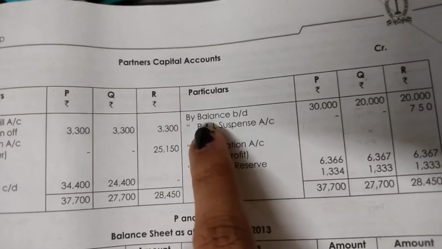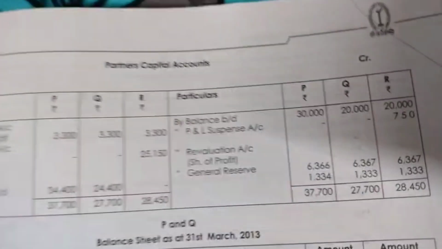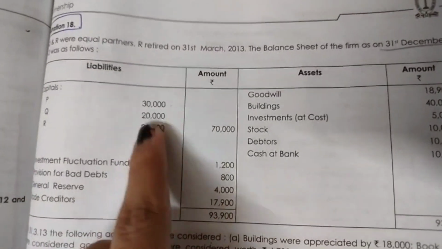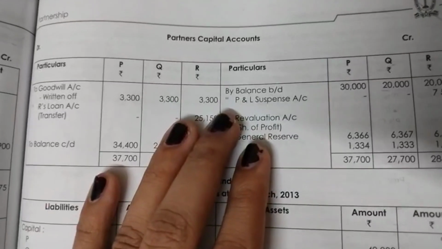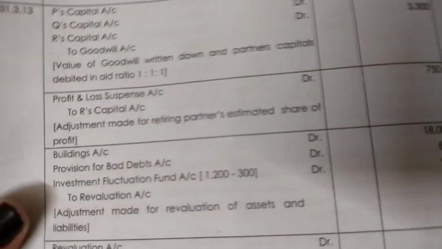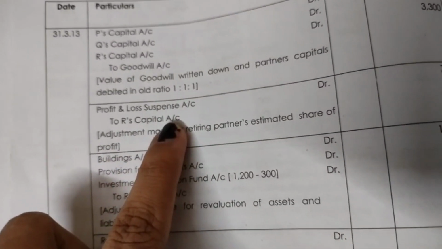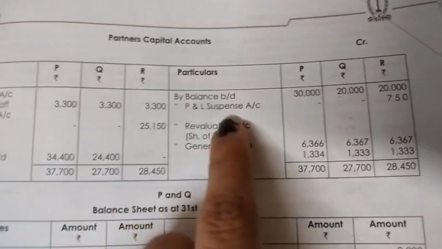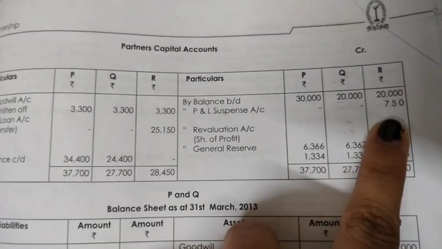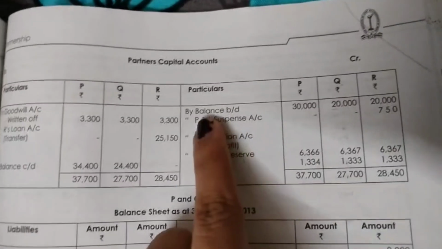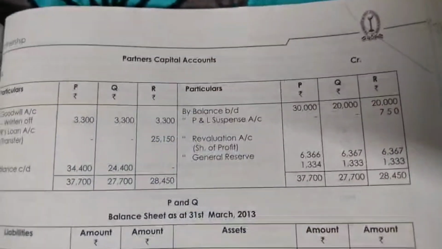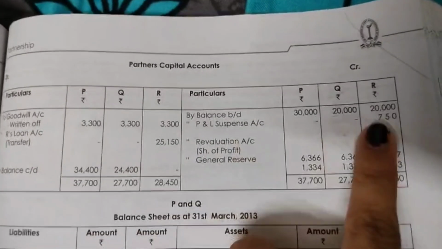Let's come here. The first thing we write in the partners' capital account is the balance brought down, which is the balance shown on our liability side: 30,000, 20,000, 20,000. Then the profit and loss suspense account. In this journal entry we have credited only R's capital, so we have to show that under R only. So this 750 should only be shown under R. Profit and loss suspense account, rupees 715.